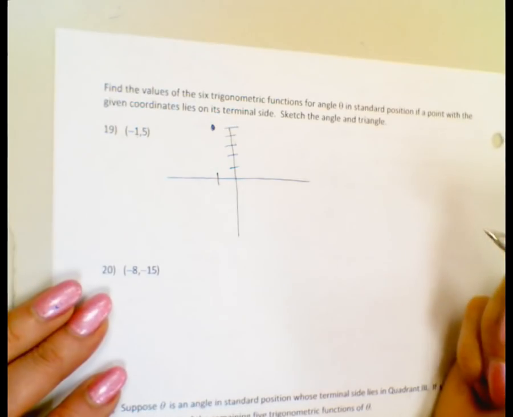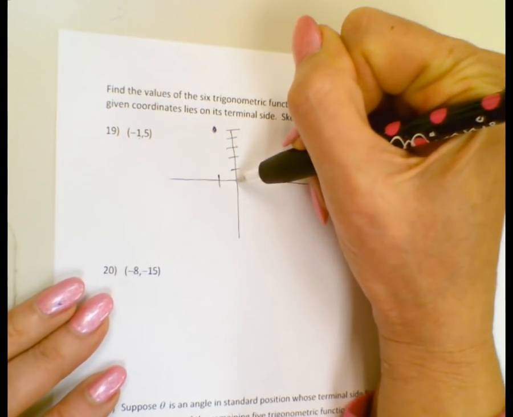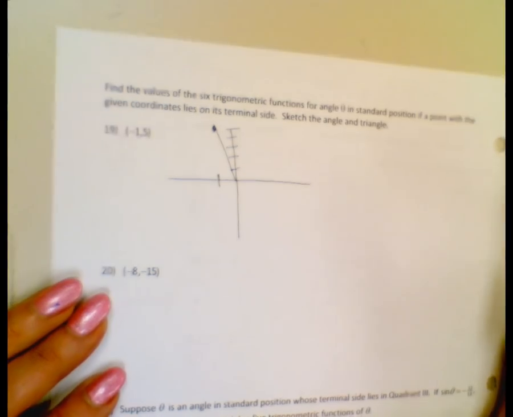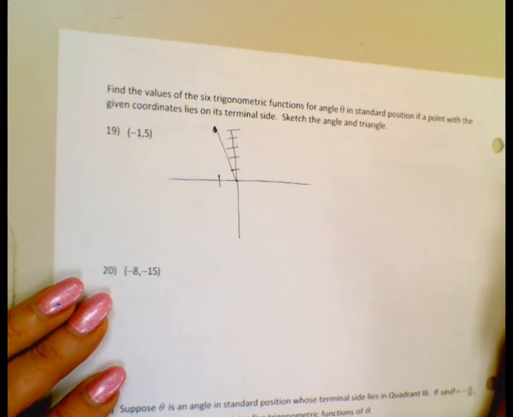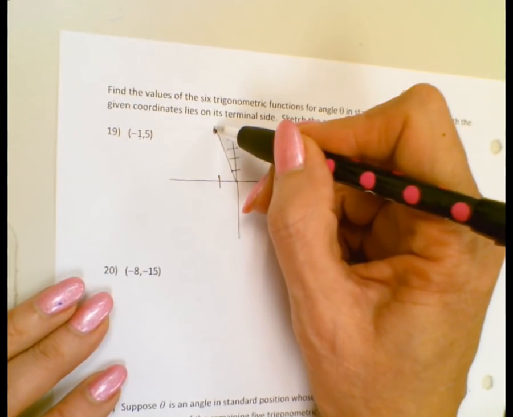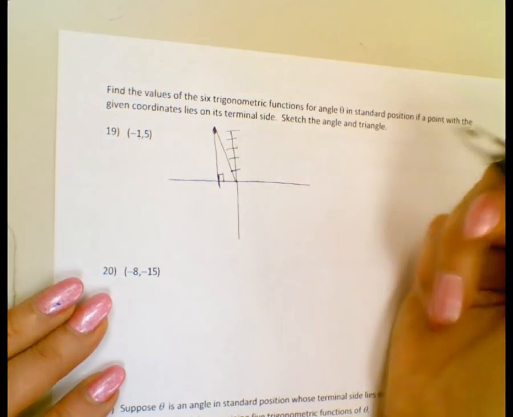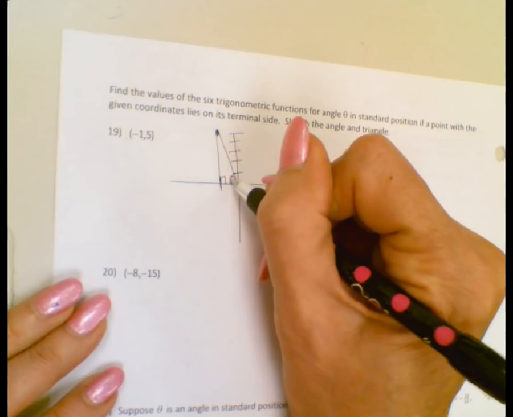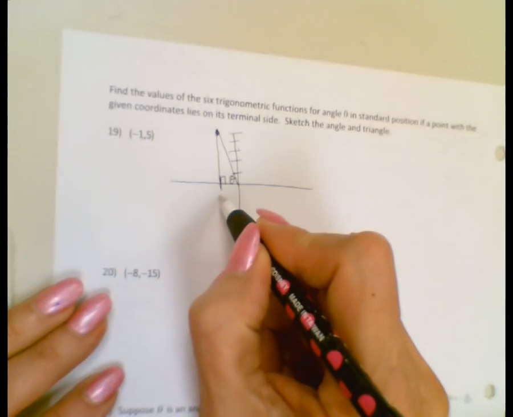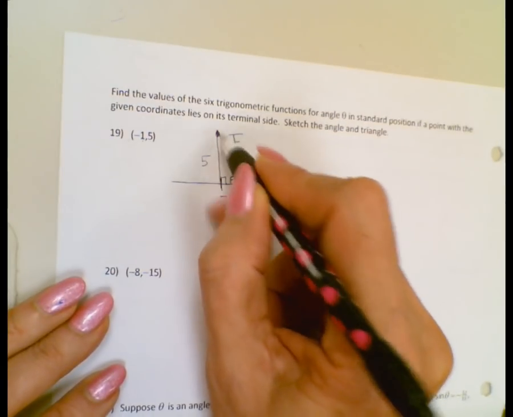Draw the point. Then you're going to draw a hypotenuse or a ray from the origin to this point. That's your hypotenuse. Then you're going to construct a right triangle by taking this point and drawing a line to the closest x-axis, which is back down to the 1. And that forms a 90-degree angle. Fill in theta here. Now, these are 2 sides of a triangle. The negative 1 is the x. The 5 is the y. And we need to find the hypotenuse.